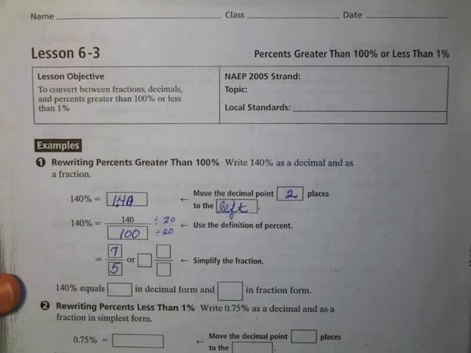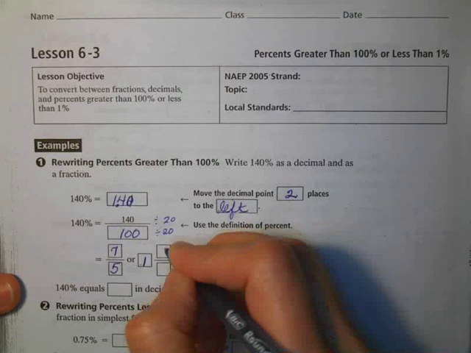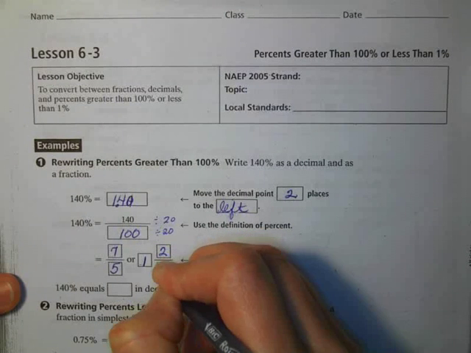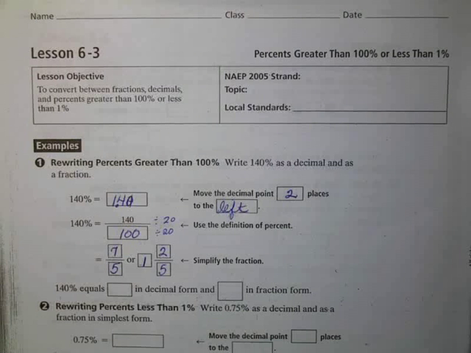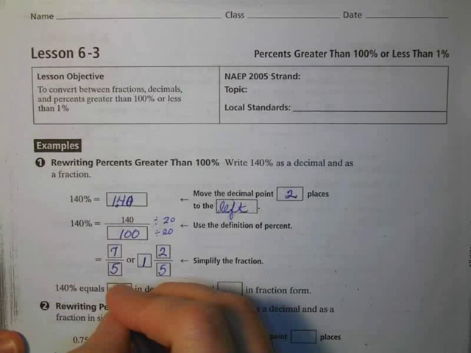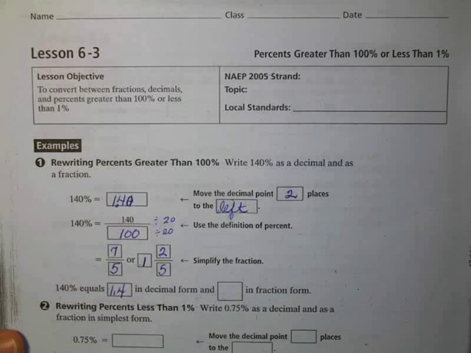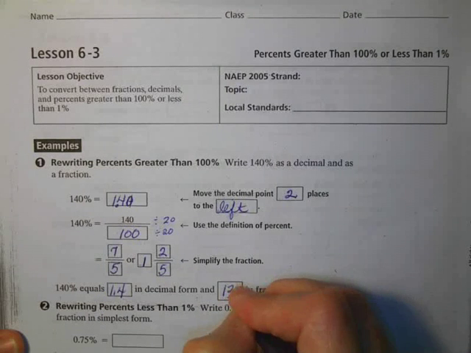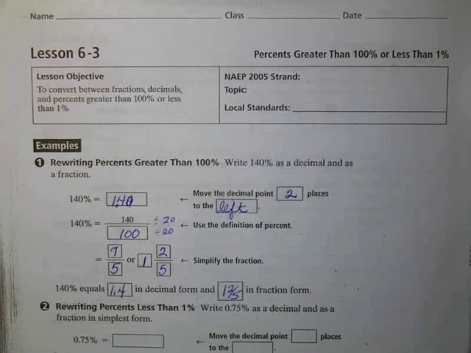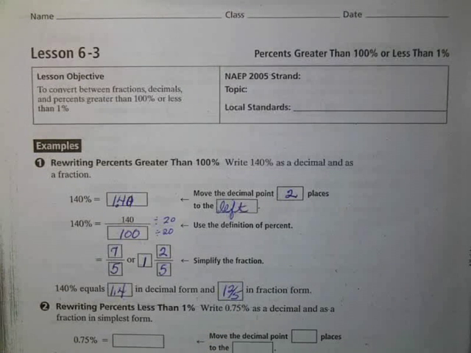To simplify that, I do 7 divided by 5, which gives me 1. I have 2 left over, so with my remainder I make the fraction 2/5, which gives me the mixed number 1 2/5. So 140% equals 1.4 or 1.40 in decimal form, and 1 2/5 in fraction form. Again, it's more than 100%, so I am going to end up with a mixed number or an improper fraction. Simplest form would be a mixed number.